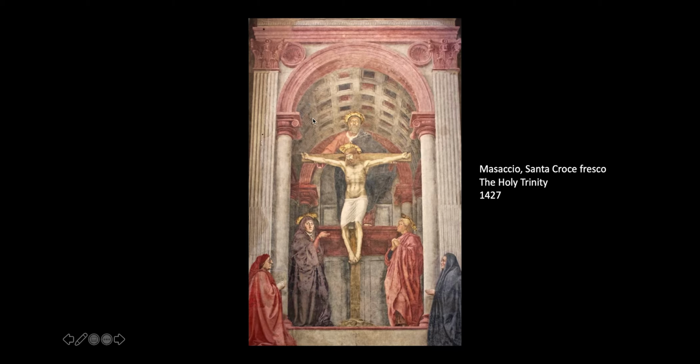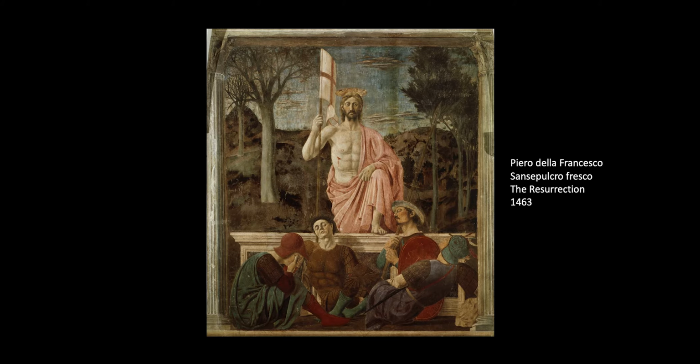If you follow the vanishing points in this coffered ceiling, which is where Masaccio used his perspective in this drawing, this is part of the painting, I should say. It's not part of the architecture. If you follow these lines down to the bottom of the pediment here that is depicted, you'll see a little nail hole in the plaster. And that is where Masaccio drove the nail that he used to snap the chalk lines and draw this architecture in perspective.